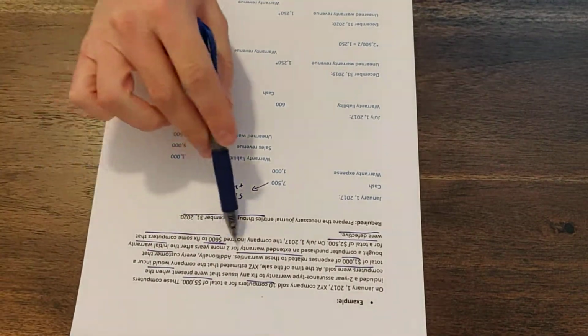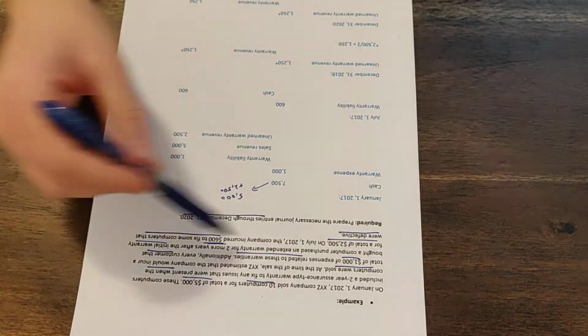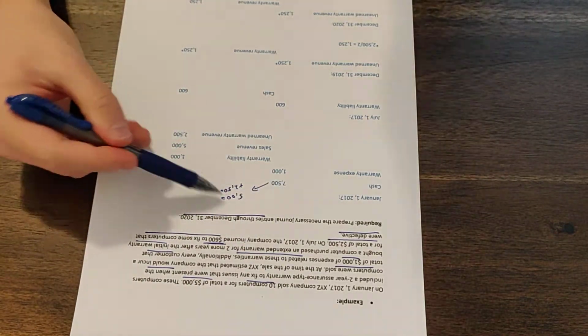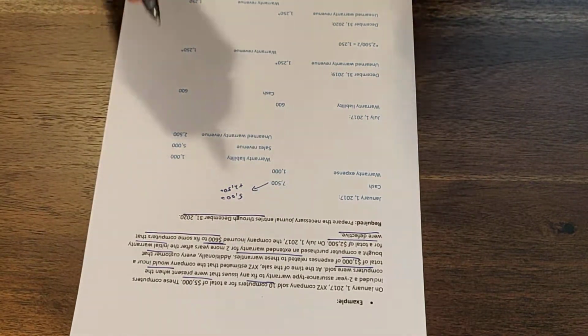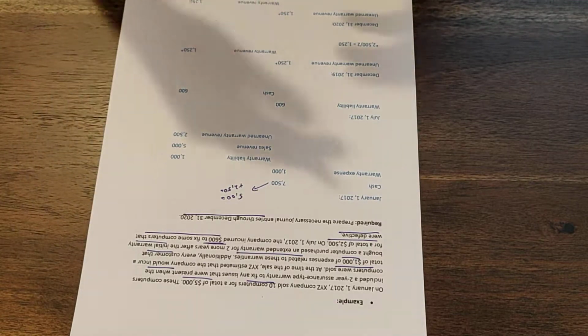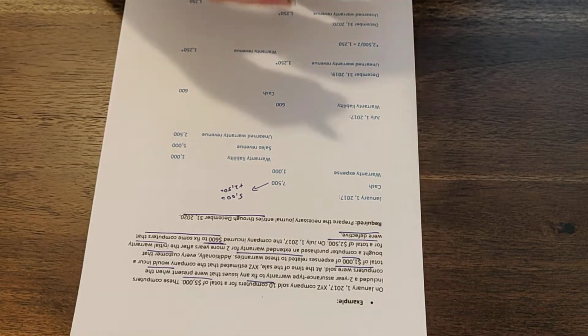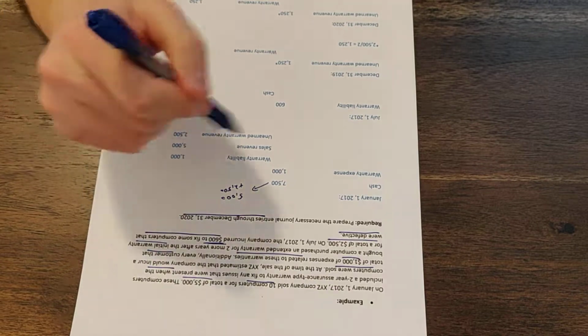The second thing is that every single one of these customers buys an extended warranty for a total of $2,500. They have to give us that money up front, right? When you buy a warranty at the store, they don't say pay us in 2 years. They say pay me now, right? So you have to pay that money immediately.